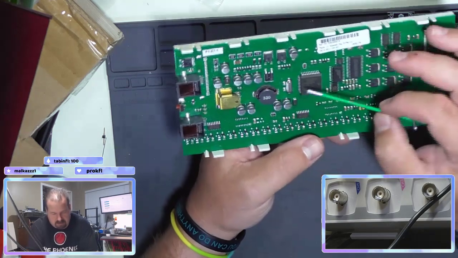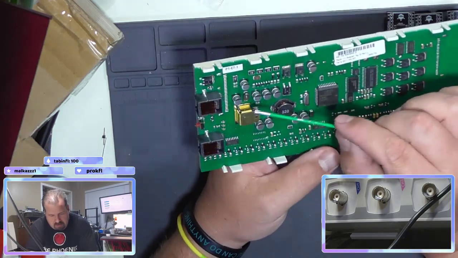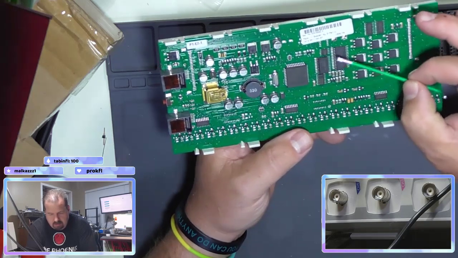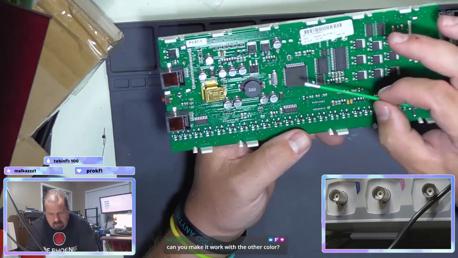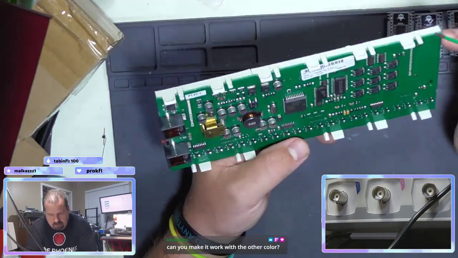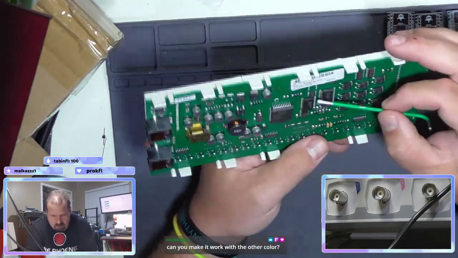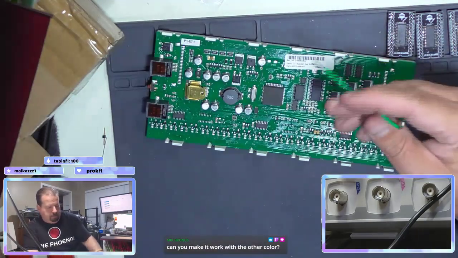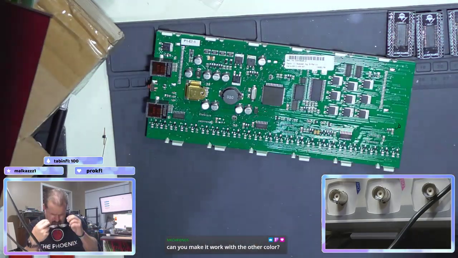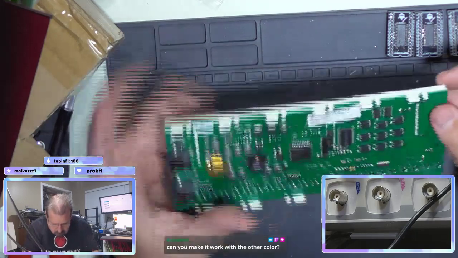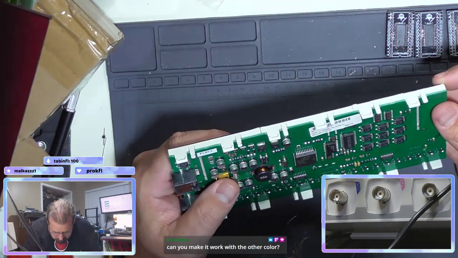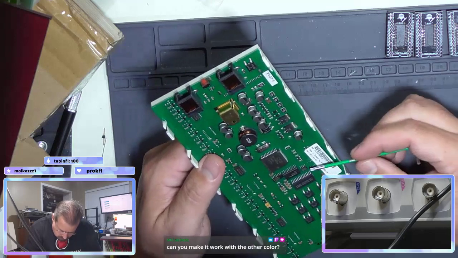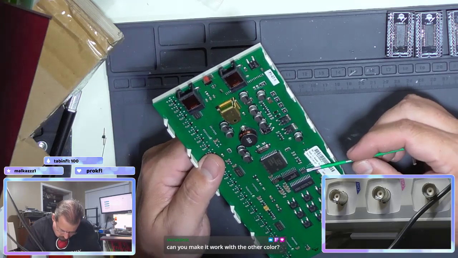This is the power supply section. CPU, static RAM, buffer for the CPU and the static RAM. I don't know what else is going on in here. Put on my blinders. All right, we have a serial EEPROM chip right here, 24C02.